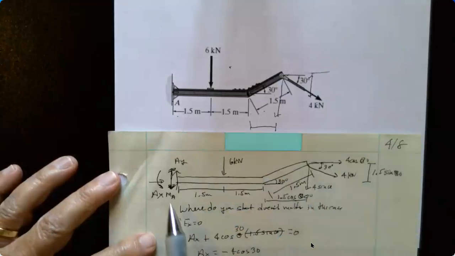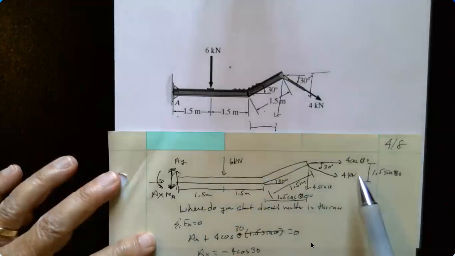My A sub X. And then the only other X component I have is this 4 cosine of 30 degrees. So A sub X plus 4 cosine of 30 degrees equal to 0. A sub X is minus 4 cosine of 30. A sub X is minus 3.46 kN.